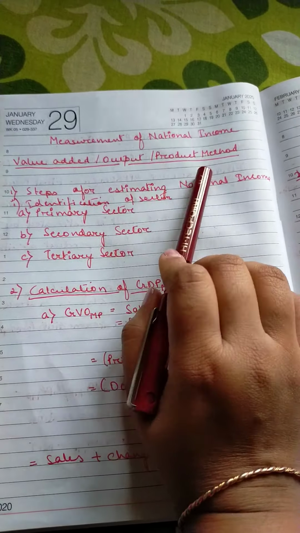Now see, we are asked here to find out value added by farm. We are asked to find value added by farm A and B. I will only show you about A. So value added means, we all know, it's GVAMP by A, that is GVOMP minus intermediate consumption.